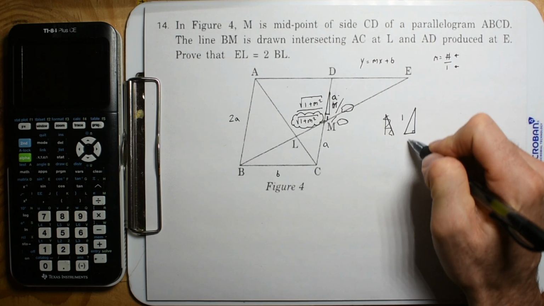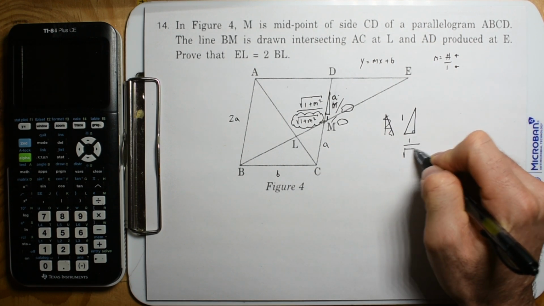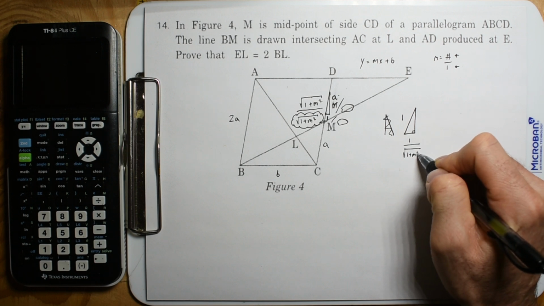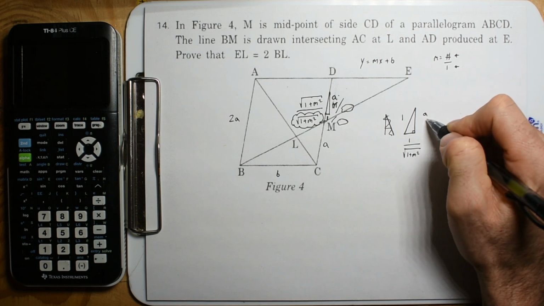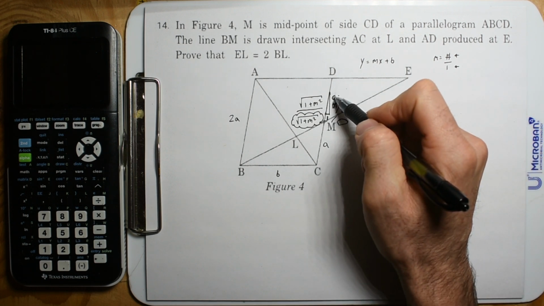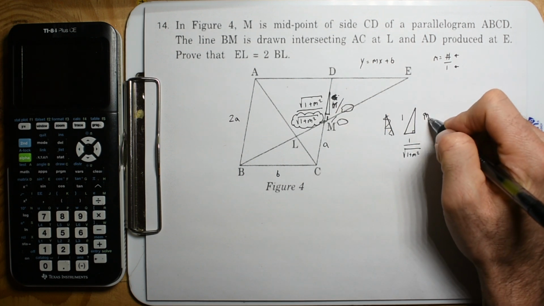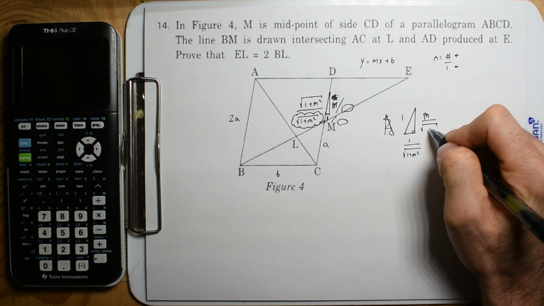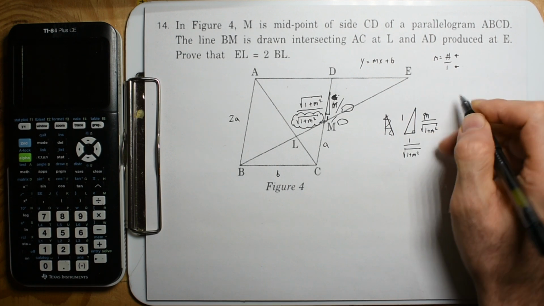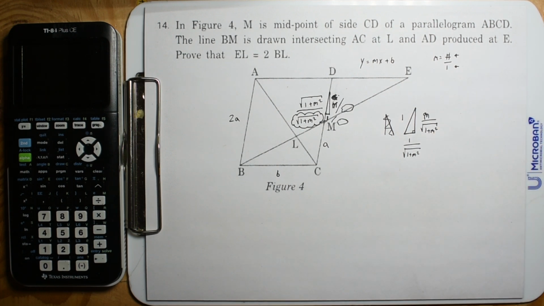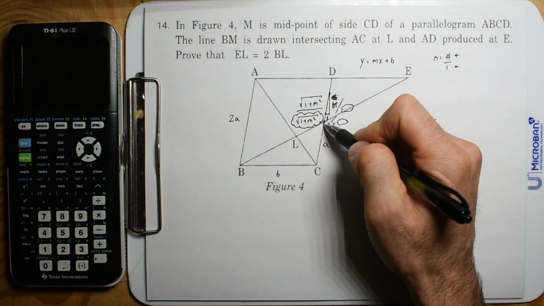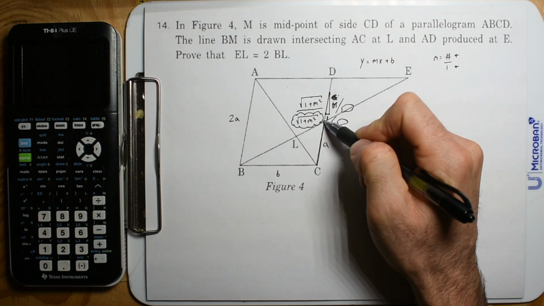So this would be 1. This would be 1 divided by the square root of 1 plus m squared. This would be a... oh man, this a is getting in the way. Sorry about that. This would be m divided by the square root of 1 plus m squared. Alright, hell yeah. And again, this length a is our hypotenuse.